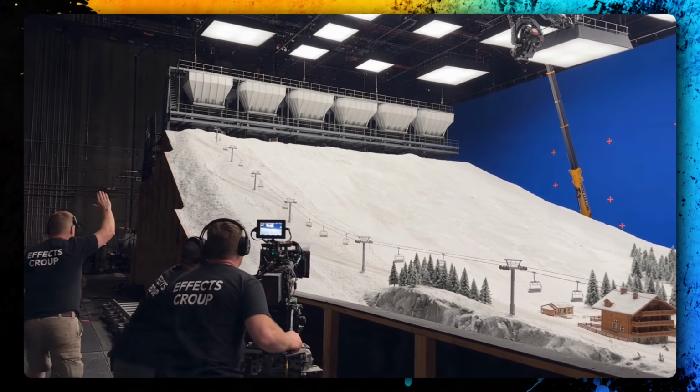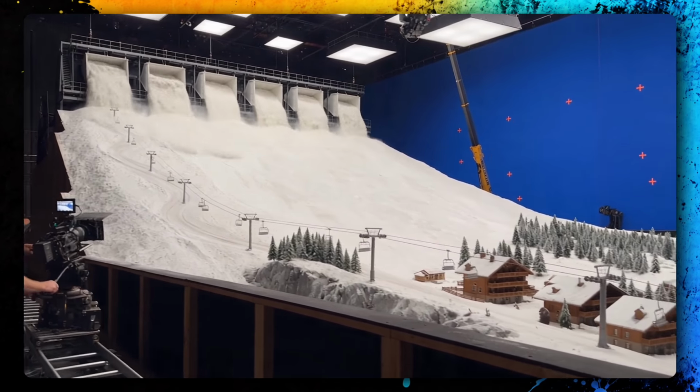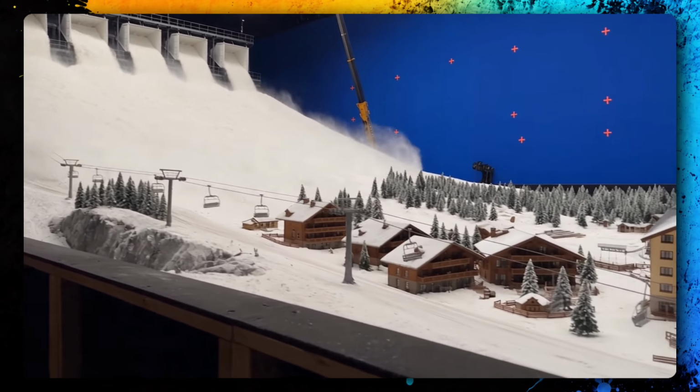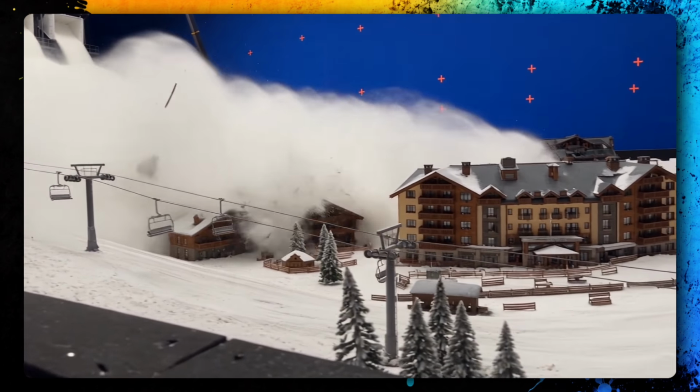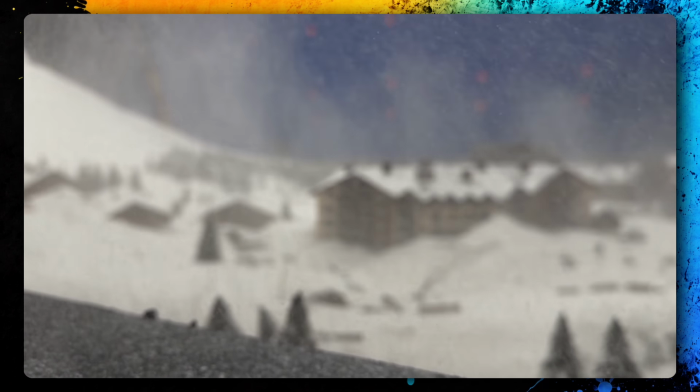Action! Your marks. Keep rolling. Camera 2, stay on the hotel.